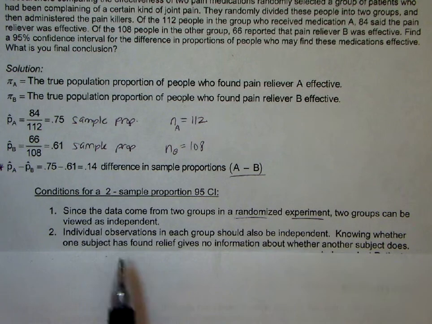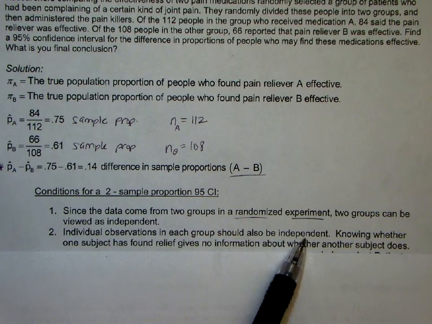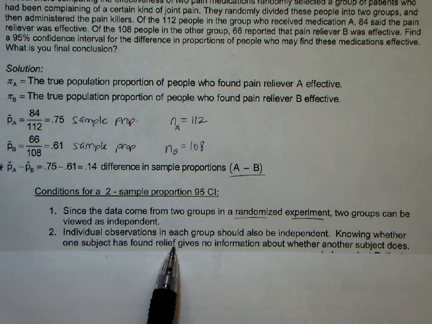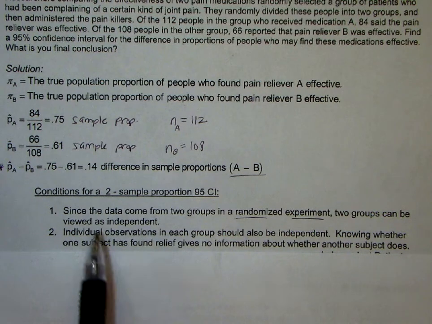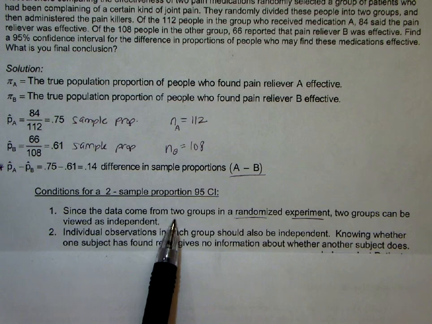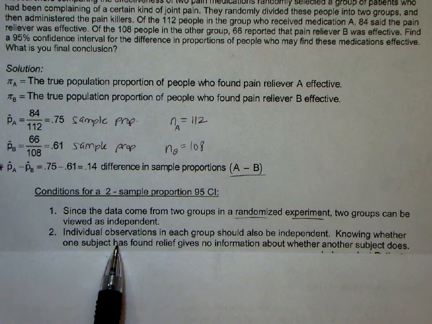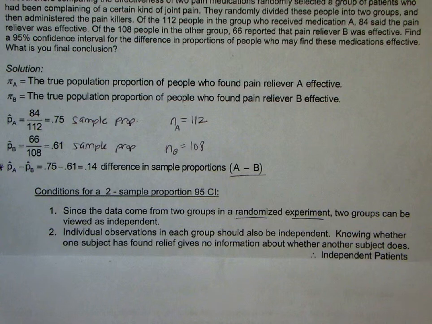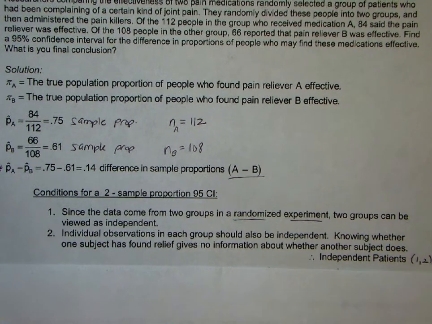So you can say something along the lines of the people in each group should be independent. Knowing whether one subject has found relief gives no information about whether another one does. So the first one is going to talk about the two different groups being independent of each other. The second is within the groups. So now I can come down here, do my therefore. We have independent patients, and that's coming from number 1 and number 2 together.